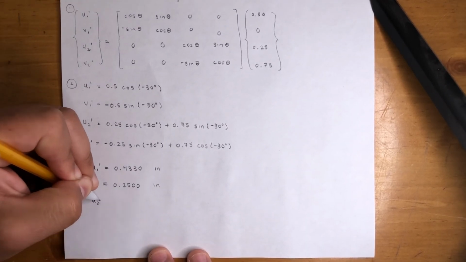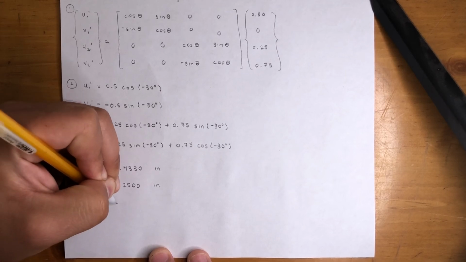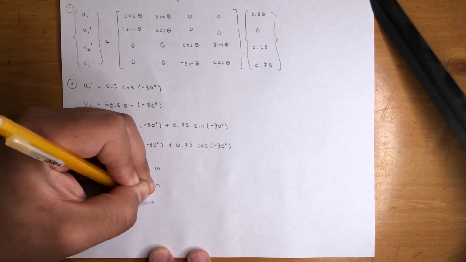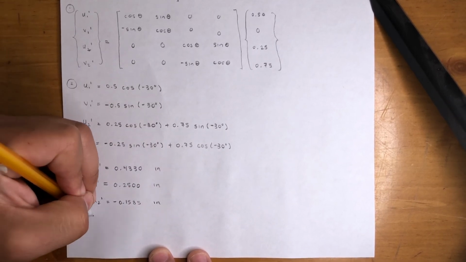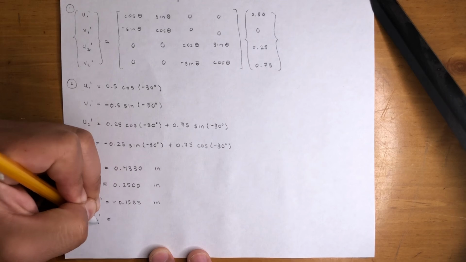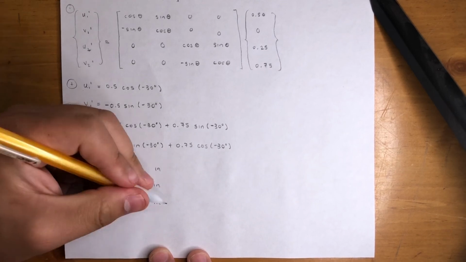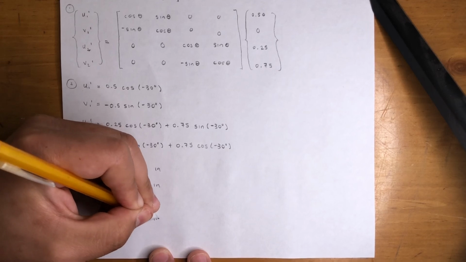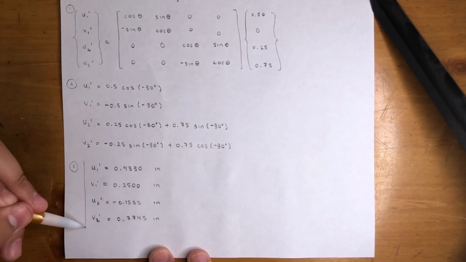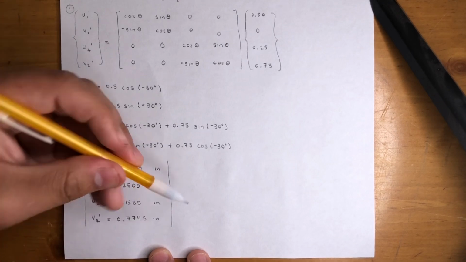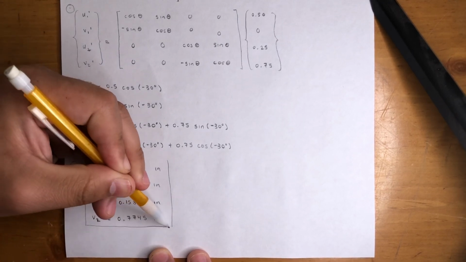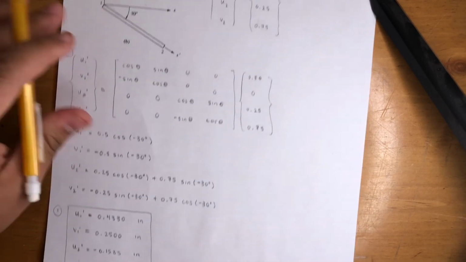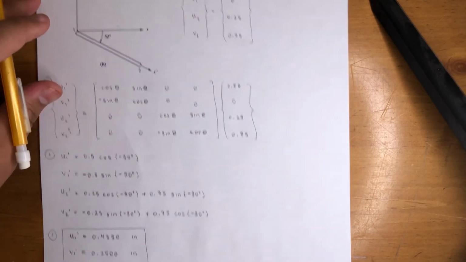U2 prime would be equal to negative 0.1585 inches, and V2 prime, put 2 right here, will be equal to 0.7745 inches. Just when you do these calculations, make sure that your calculator's in degrees, because otherwise it's going to mess you up right here. But that's pretty much the answer. That's the top part, and then that's the bottom part.